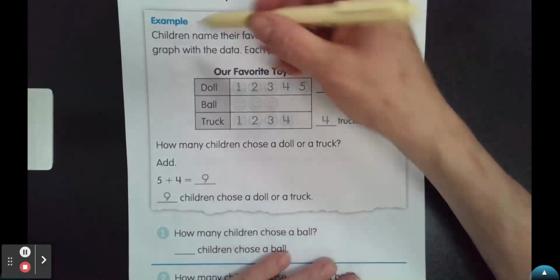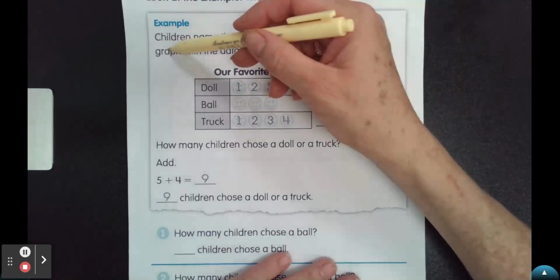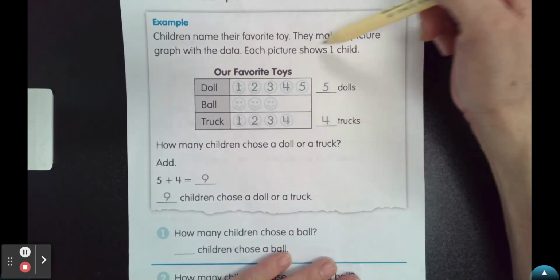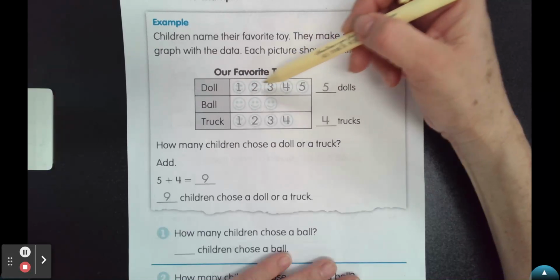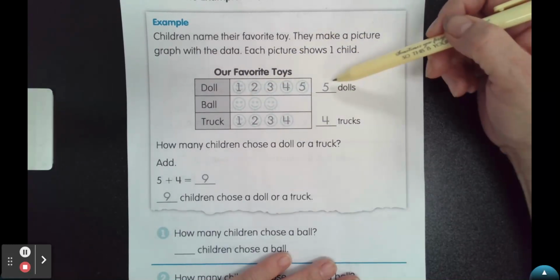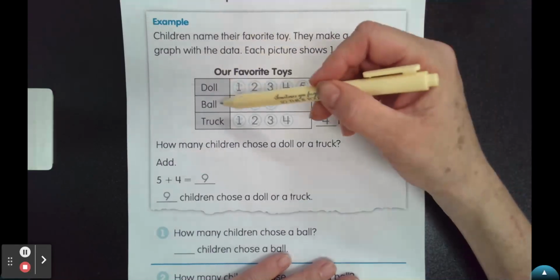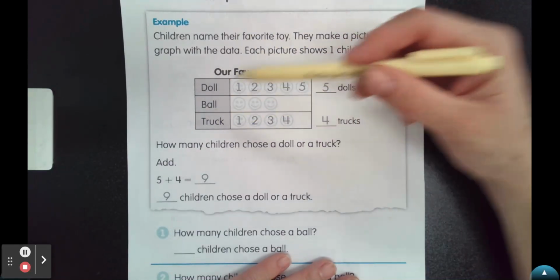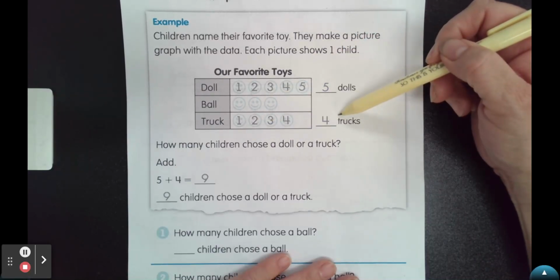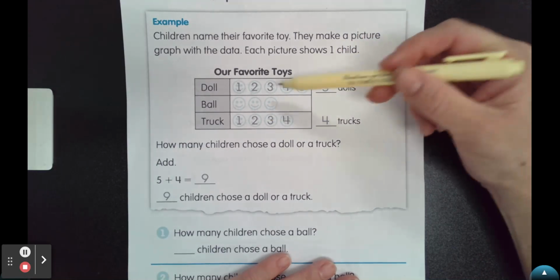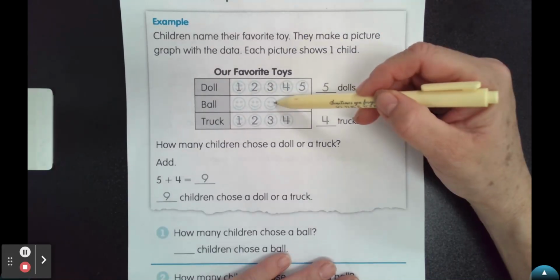Okay, it says here, children name their favorite toy. They make a picture graph with the data. Each picture shows one child. Okay, so how many people pick doll? There's 5 happy faces, so that means 5 people chose dolls. Then truck. There's 4 happy faces. That means 4 people chose trucks. Okay, how many people chose ball? Yeah, 3 people, right? For 3 happy faces.